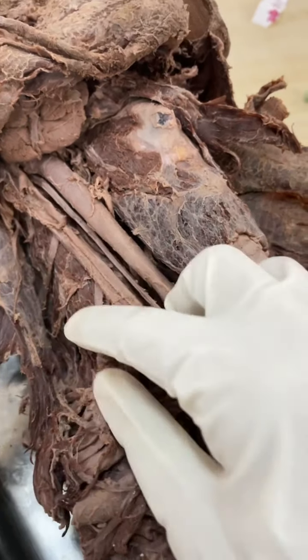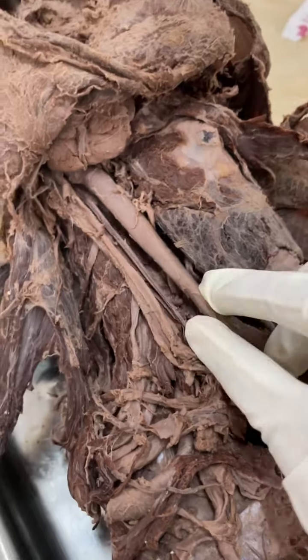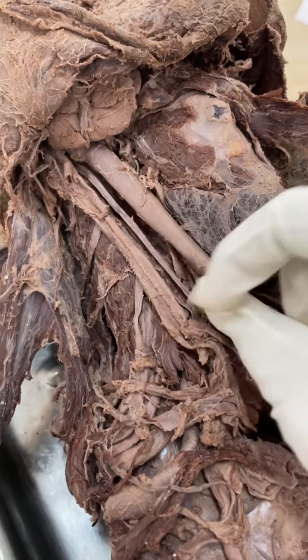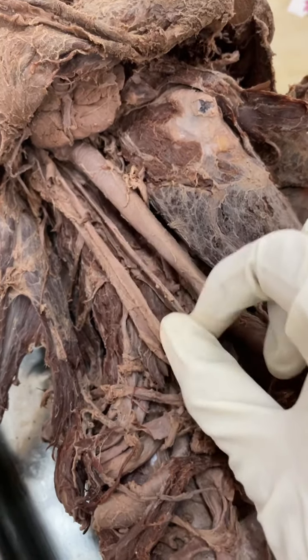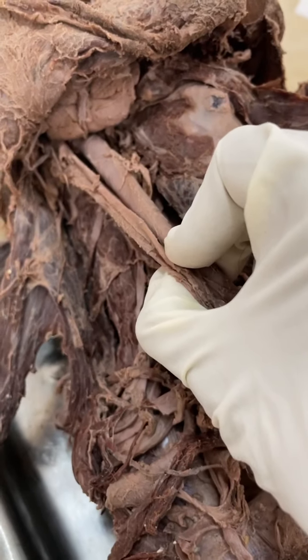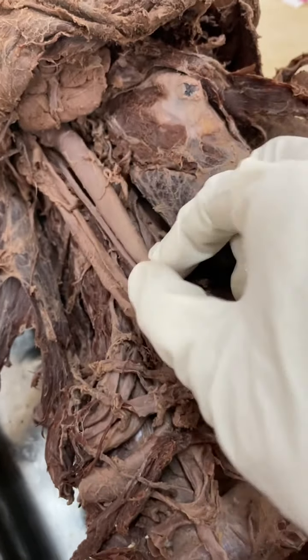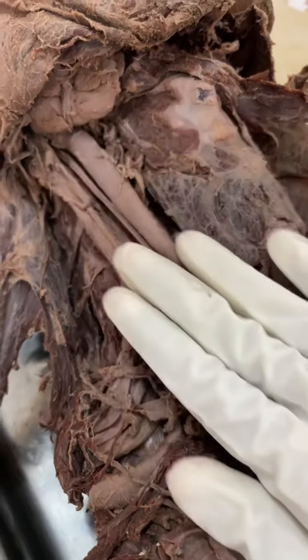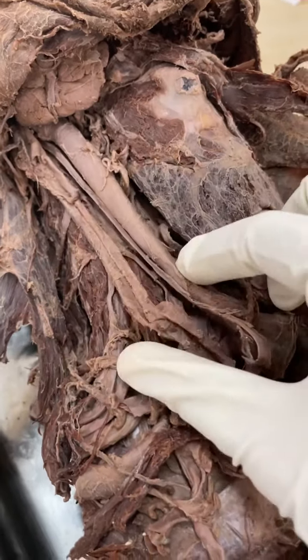And then reflected, you can see 3 important structures inside, that is common carotid artery, vagus nerve and internal jugular vein. All these 3 together are called the carotid sheath. And the carotid sheath contents, what is there anteriorly, what is there posteriorly, all are important.